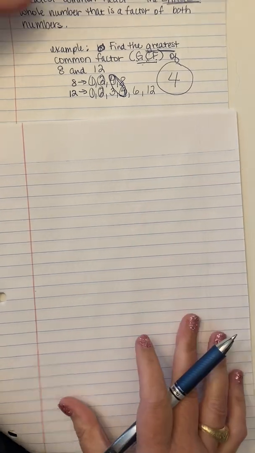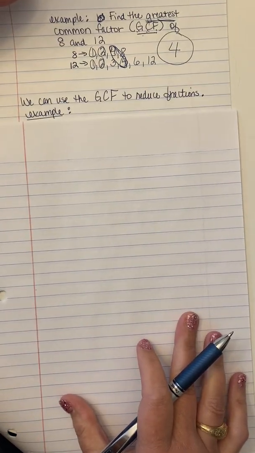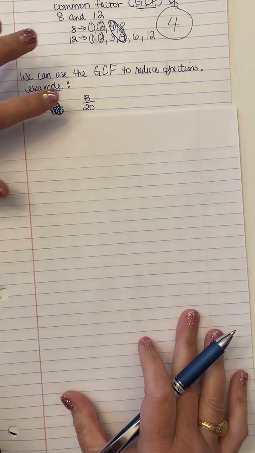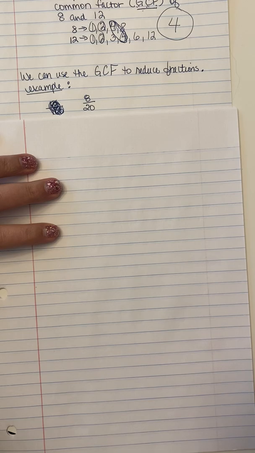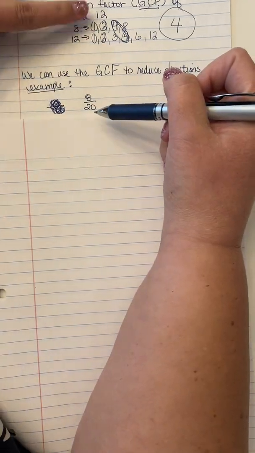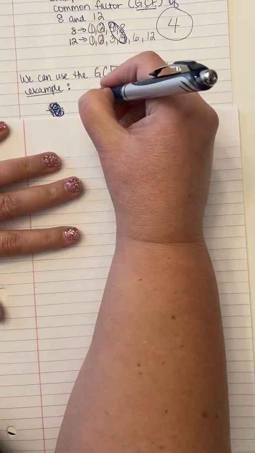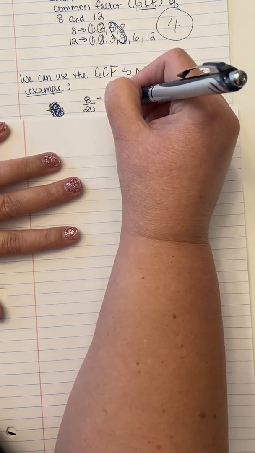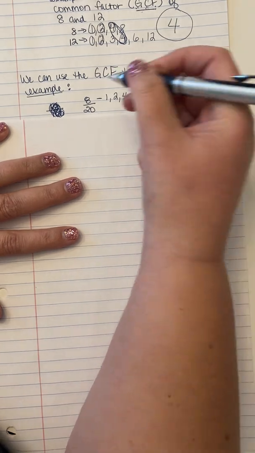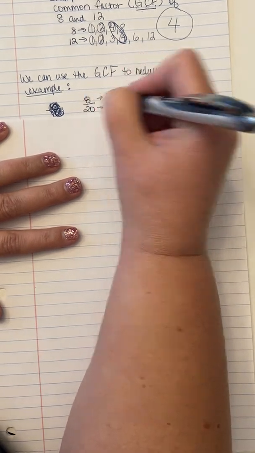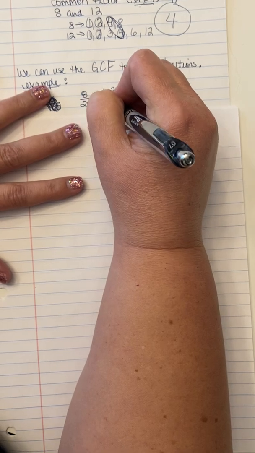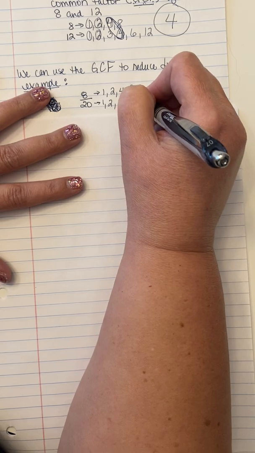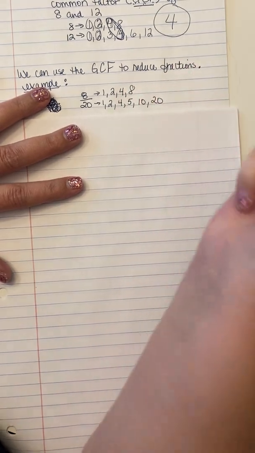Okay, so we can use our greatest common factor to reduce fractions. An example is if we're given a fraction 8/20. I treat this just like I did the problem above, and I'm going to write my factors of 8 out, which are 1, 2, 4, and 8. Then I'm going to write my factors of 20 out, which are 1, 2, 4, 5, 10, and 20.